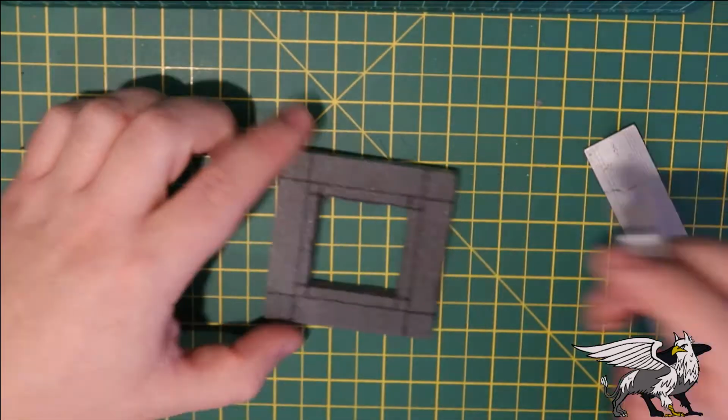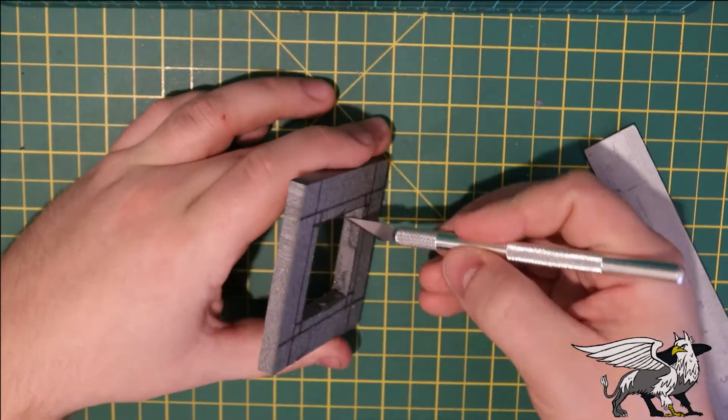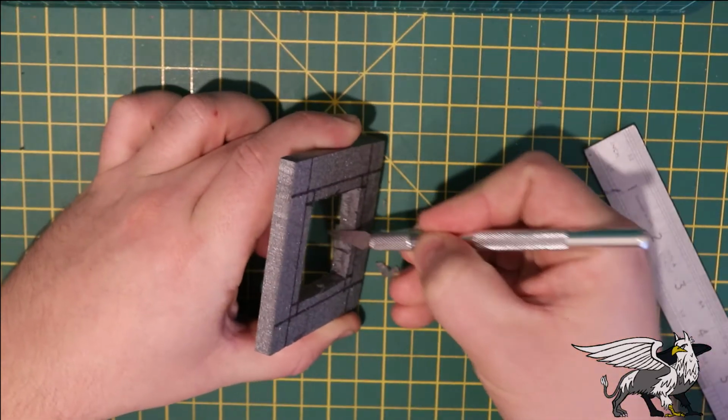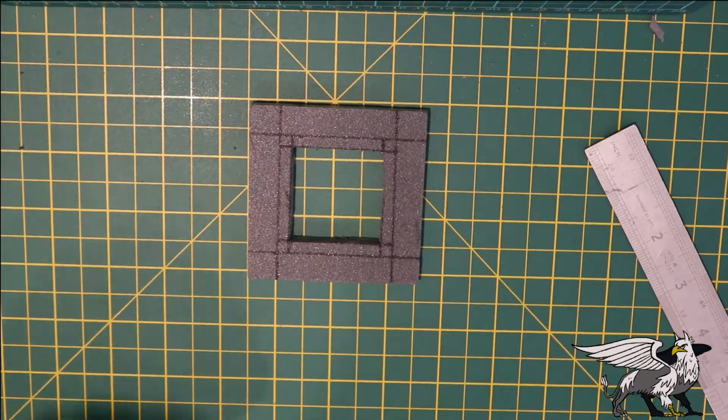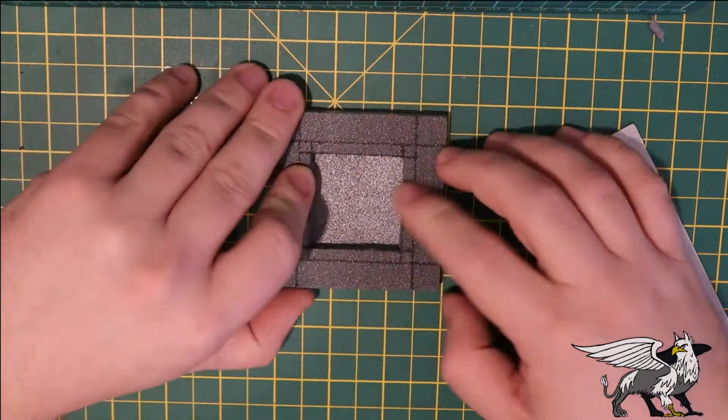Now the reason I did this tile in two slices is because I was cutting through it, but I didn't want to cut all the way through, so I could reattach the other slice to the back of this one.